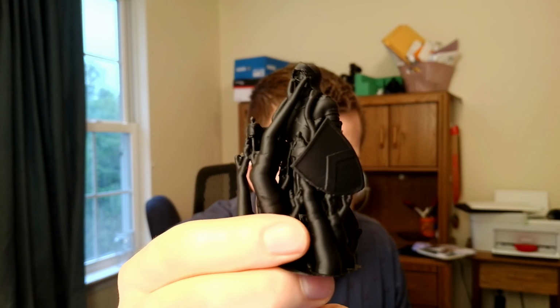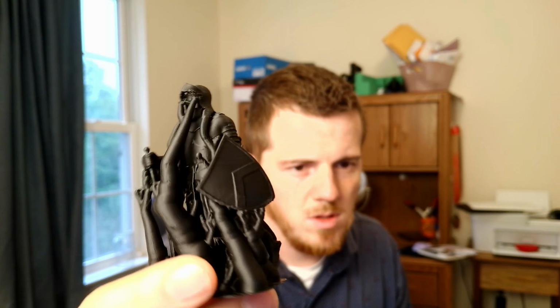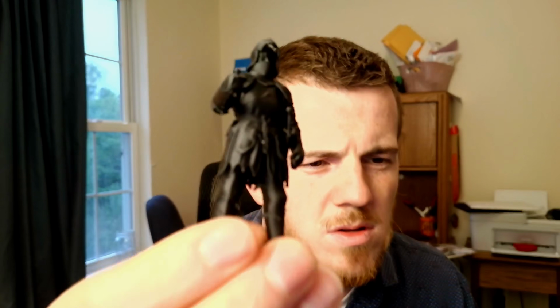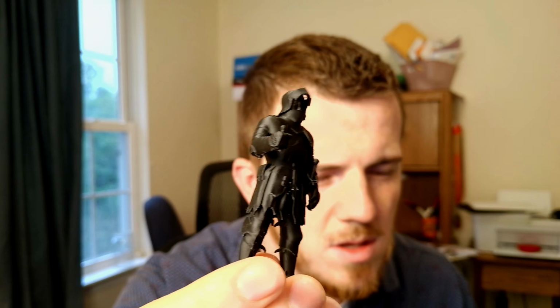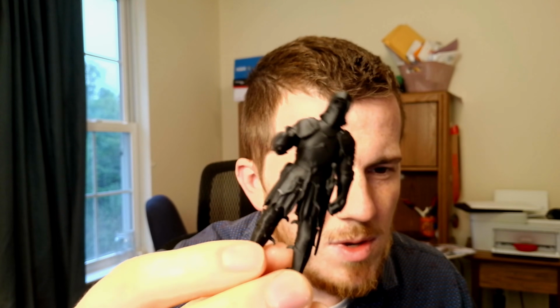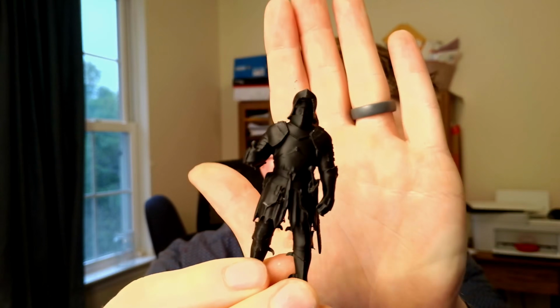I have the figure here as well. Really came out awesome. So I'm going to get to taking off some supports and see how they come out. Alright, so here we are with the figure, the knight. I think that came out really, really cool here.